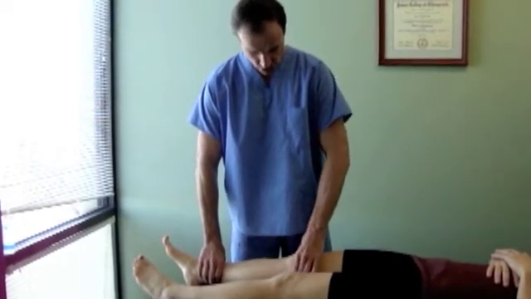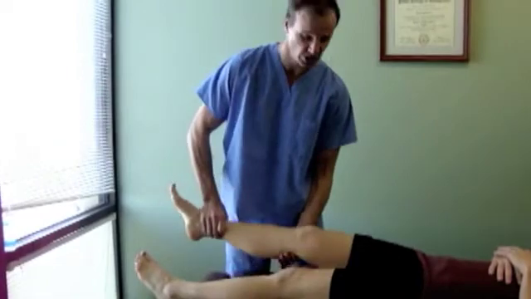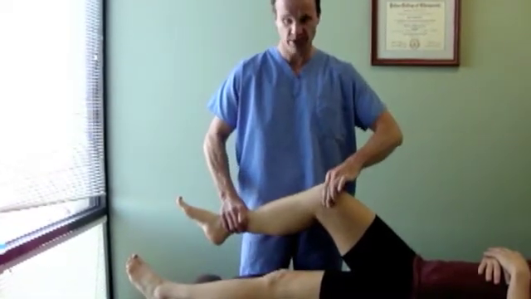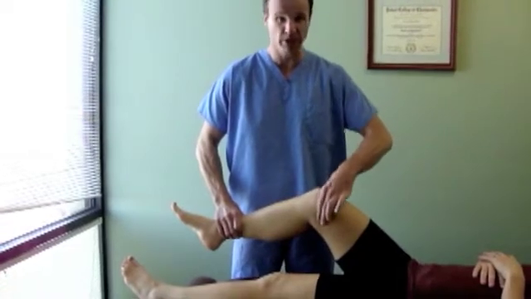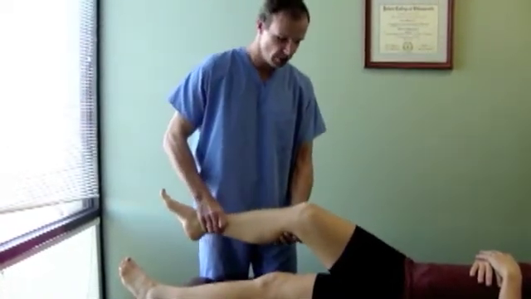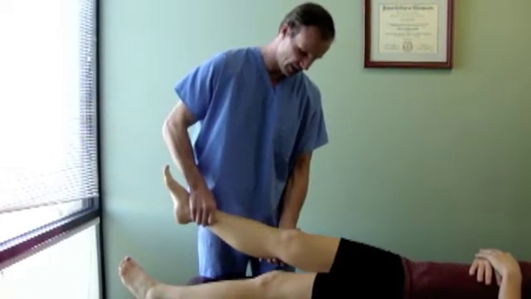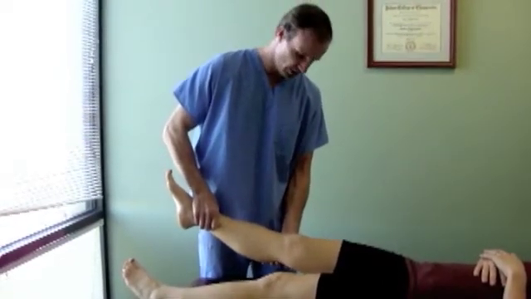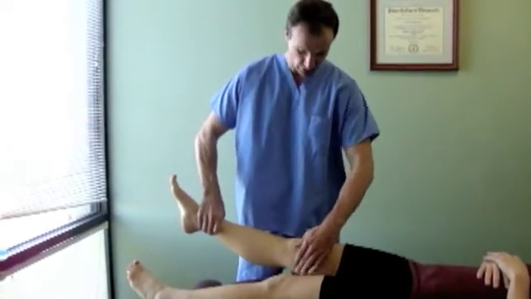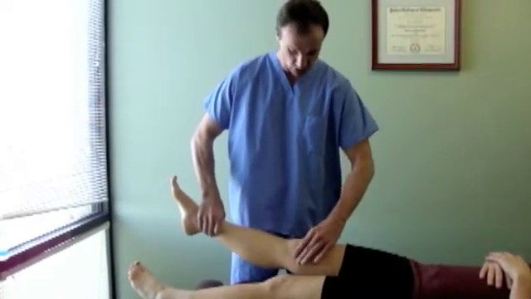When the meniscus is torn, it often happens when the knee is twisted while it's bent. Oftentimes, if there's a tear in the meniscus, it causes pain on the middle of the joint line here. Also, if the meniscus is injured, the knee oftentimes doesn't fully lock and it has kind of a springy block to it from locking.